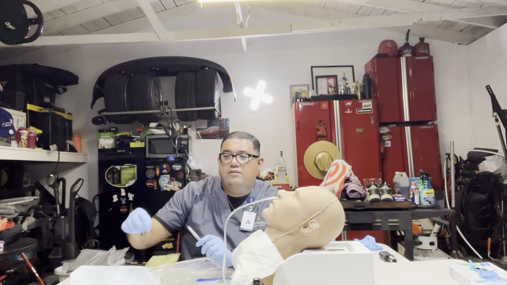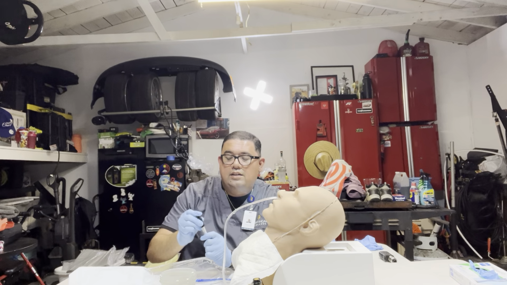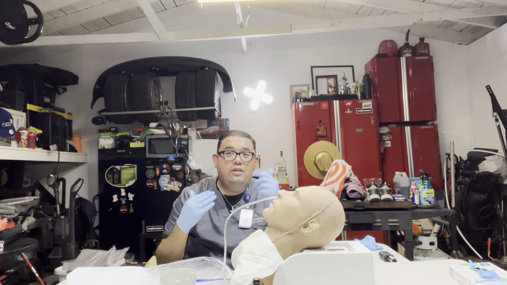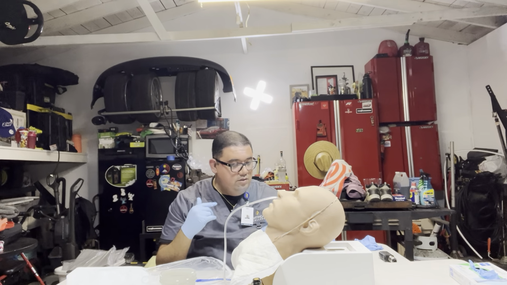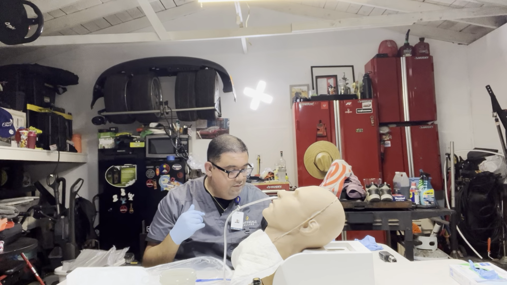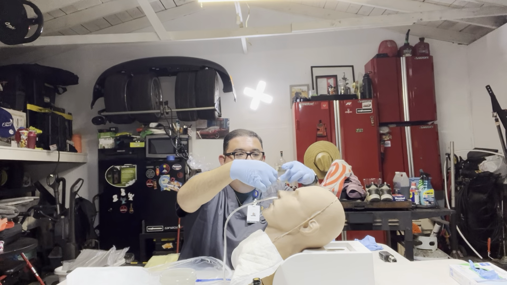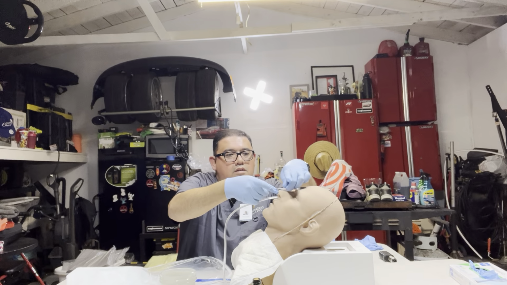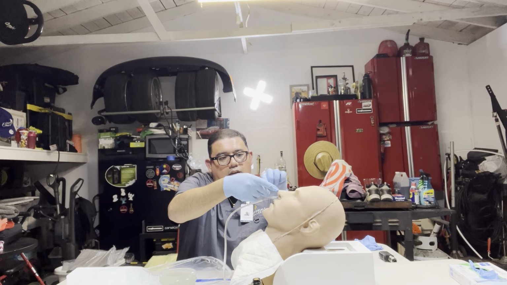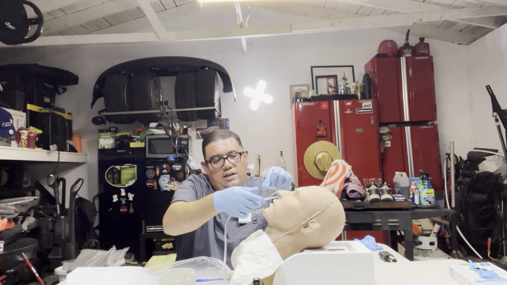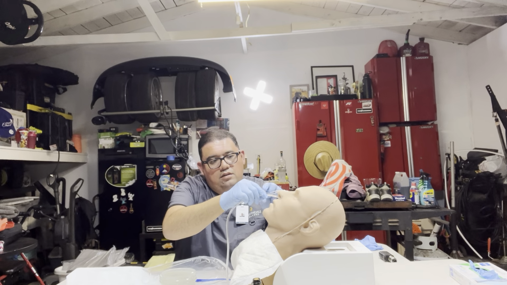Now that we have everything verified and everything looks good, we'll secure the NG tube to the patient's nose. Have my tape here. I'm gonna place it on the bridge of the patient's nose. I've made these little slits in the tape, little legs to help wrap the tubing around. So I'm gonna take the first leg and wrap it.